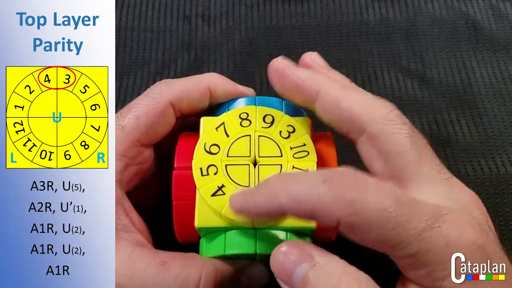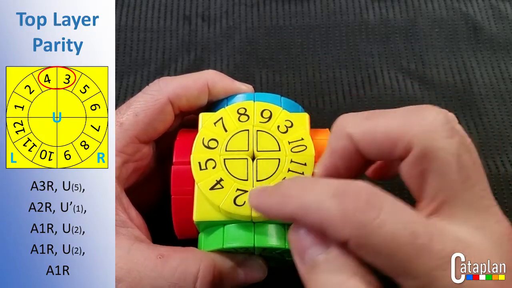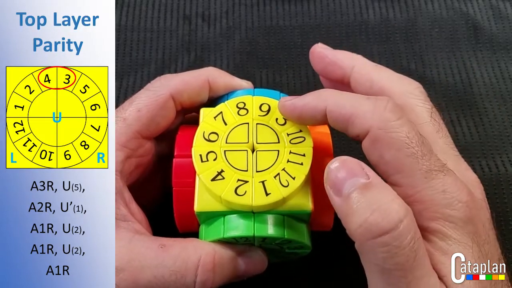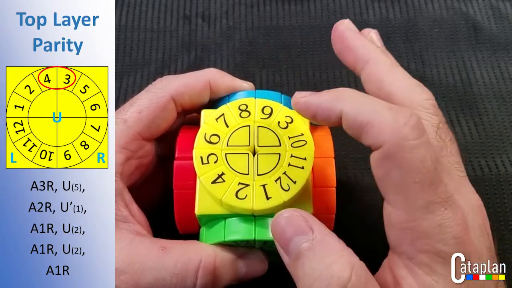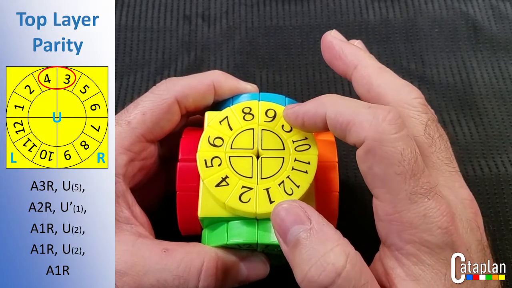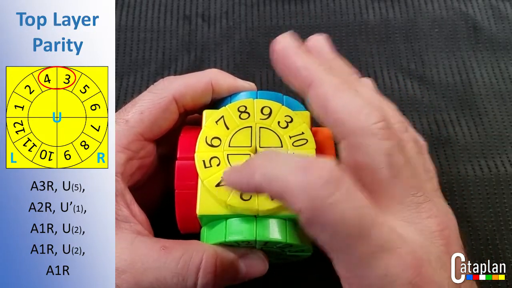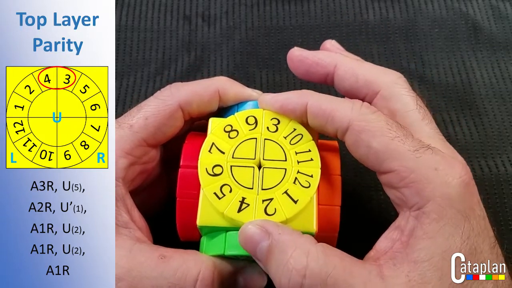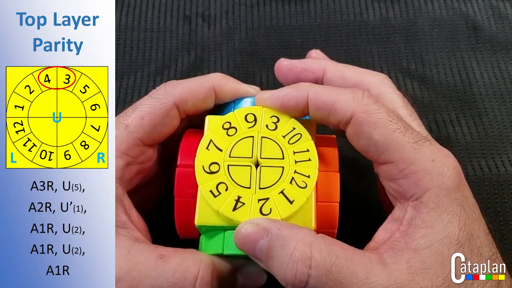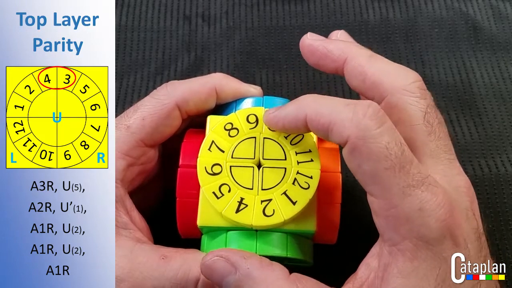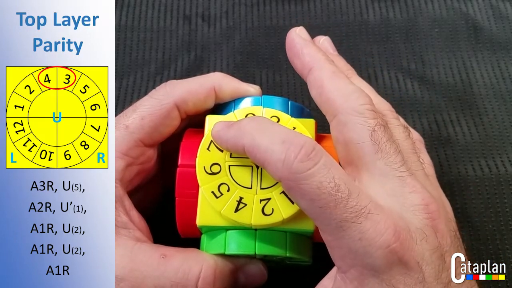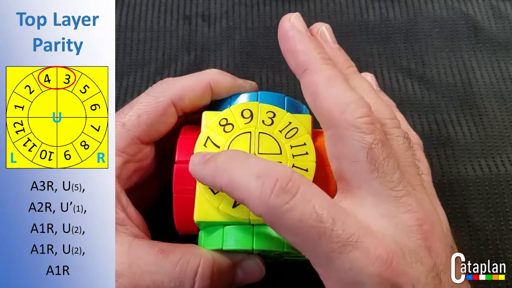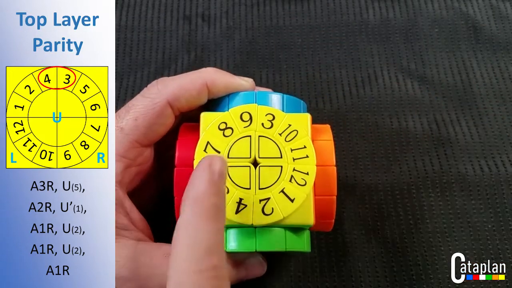So we have 1 2, the 3 is all the way here, but it's 4 5 6 7 8 9 10 11 12. So you see, now we have to bring 3 all the way here, but there's not a way to bring just the 3 all the way by itself. So we have to rotate this U prime 1, and then bring it here, and then bring it here, and then we can bring it here. So we have to do it 3 times.